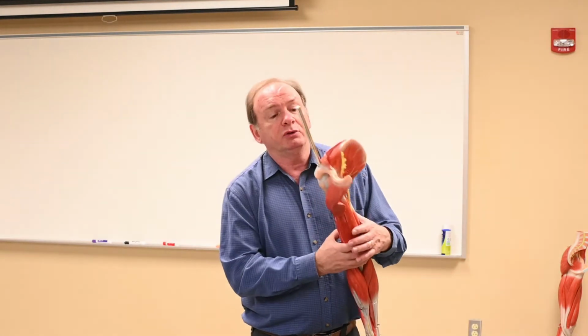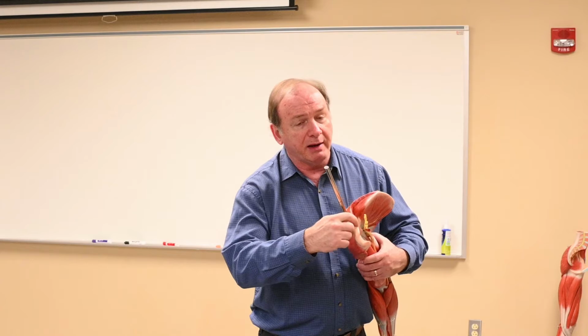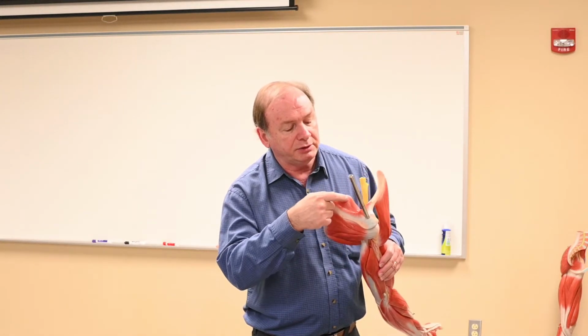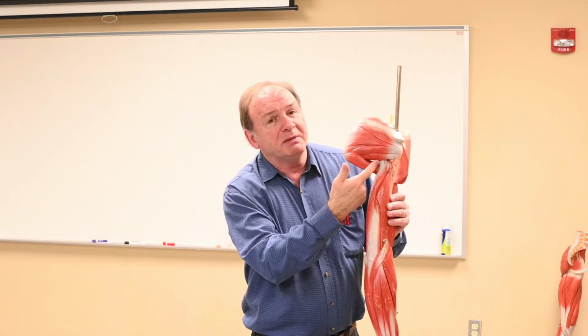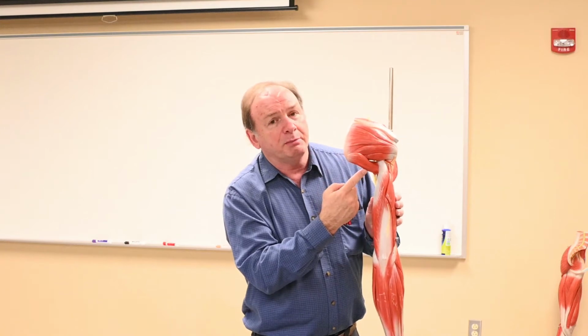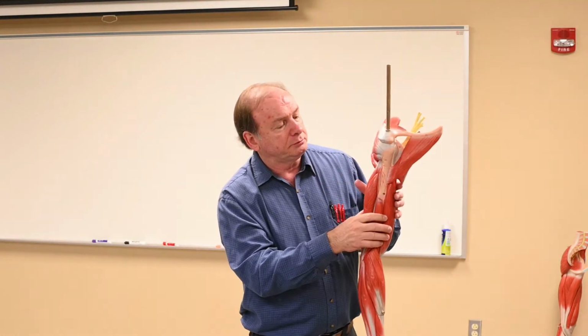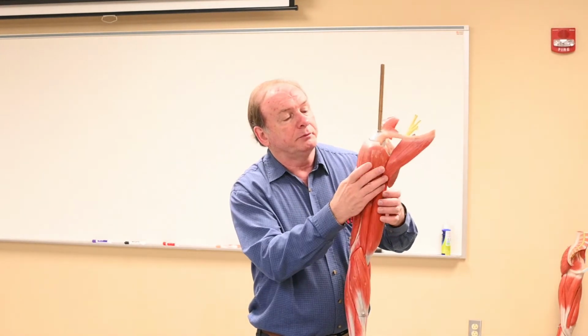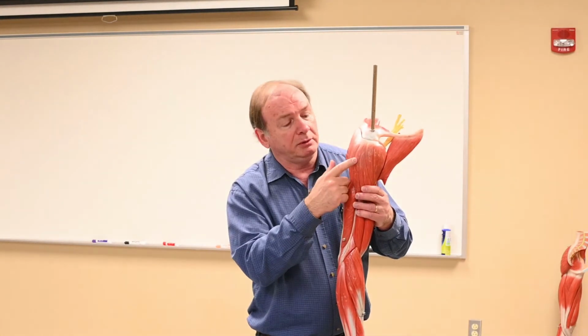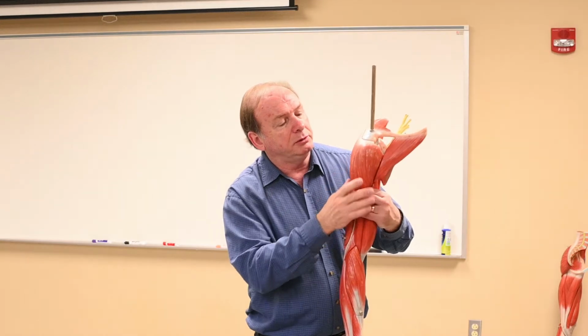So let's review those one more time quickly. First of all, we have the cutaway part of the trapezius muscle right here. You'll see that more on the torso models. Next, we have the supraspinatus, the infraspinatus, the teres minor, and the teres major. There's our deltoid muscle, large muscle of the outer shoulder, deltoid.